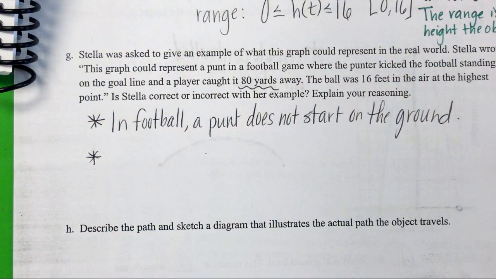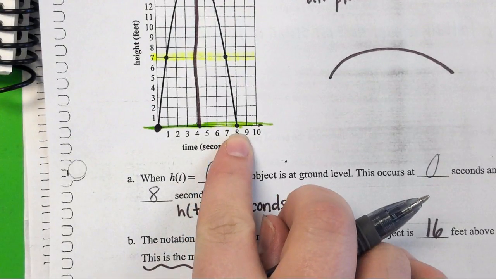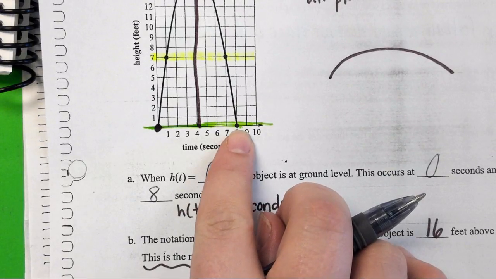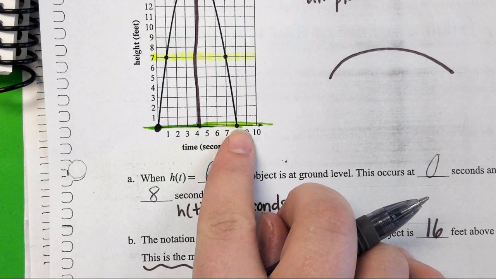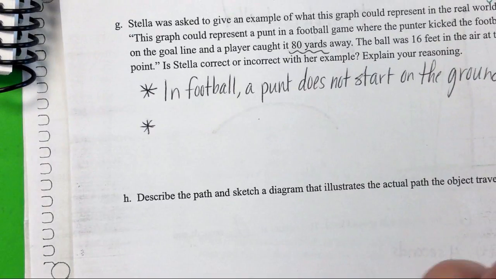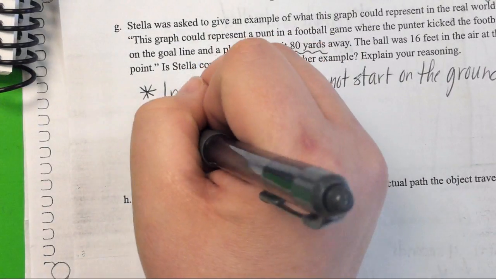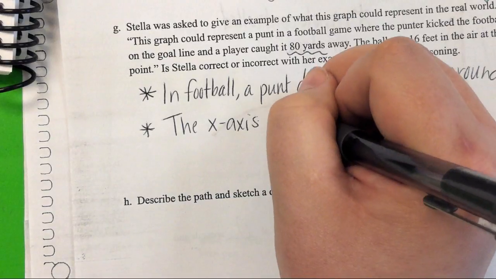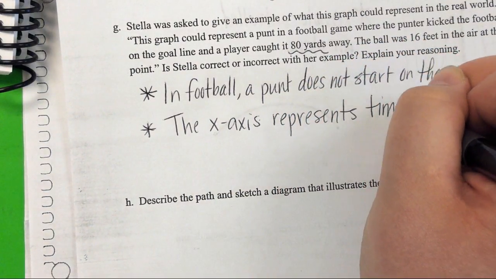I thought the x-axis, so she's saying that this 8 is for 80 yards. Is that 8 for yards? I don't think so. It's for seconds. So for the x-axis for us, in all the real-life examples we're going to work, the x-axis is always time. Minutes, seconds, hours, some sort of time. So our second issue has to do with that. So how to phrase that? The x-axis represents time, not distance.